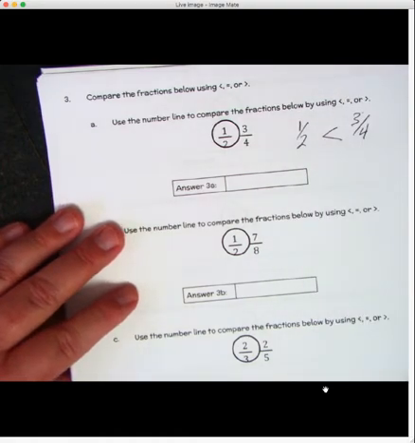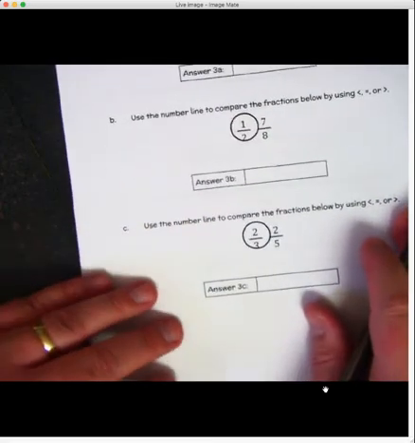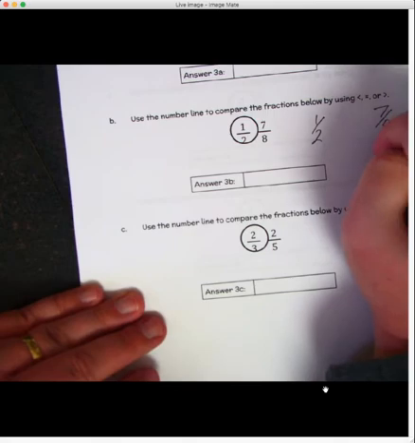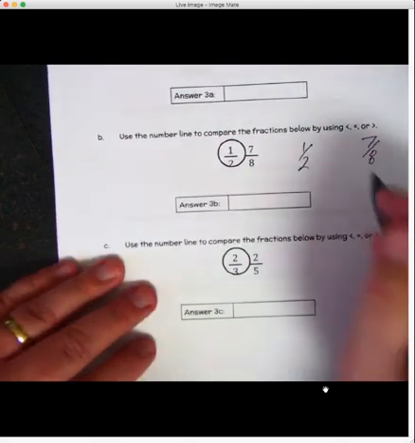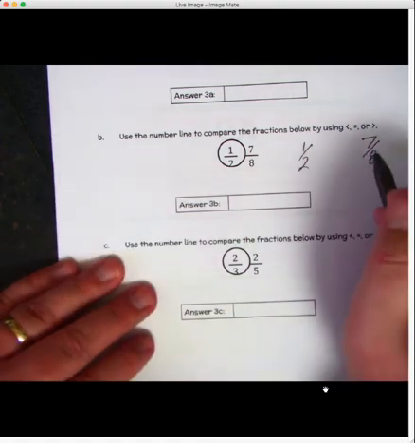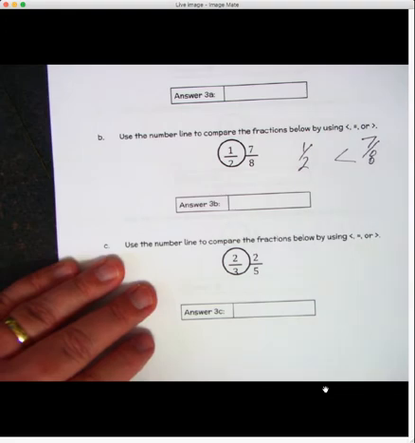So there we go. 1/2 is less than 3/4, or if you want to say 3/4 is greater than 1/2. Okay, 1/2 and 7/8. Okay, think about 8s. What would be 1/2 of 8? Excuse me. 4/8 would be 1/2. Well, this is more than 4/8, so it's bigger than 1/2. 7/8 is greater than 1/2.